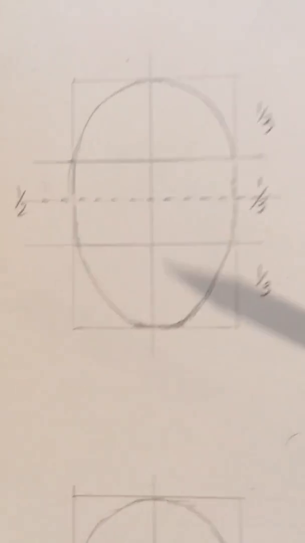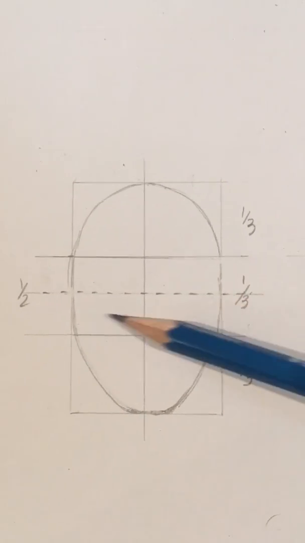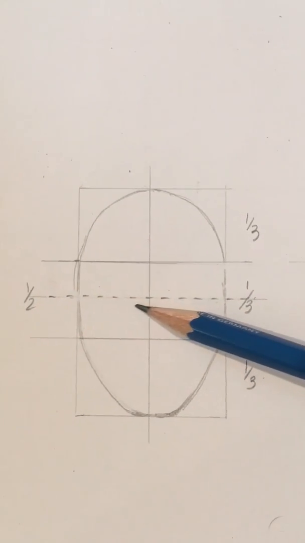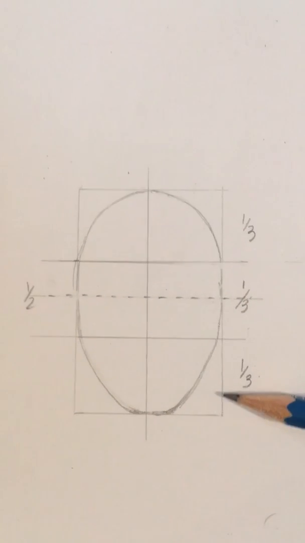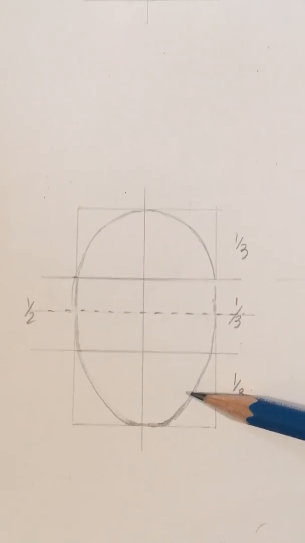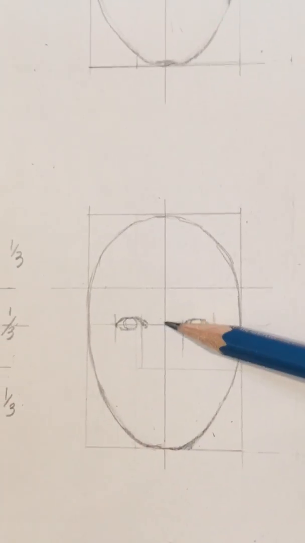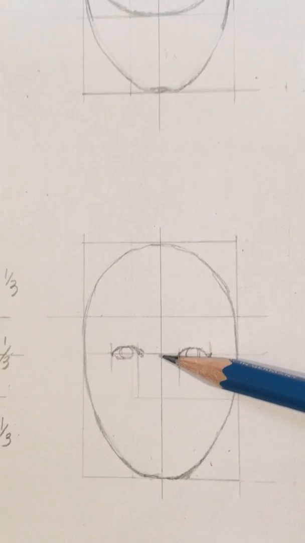Okay, the next step, you'll be coming down here, and now you're going to be adding in the center a line right through the half. So now you've divided this into segments, which is really going to help you place the features. So the next thing you're going to do is on that halfway line, you're going to add the eyes.